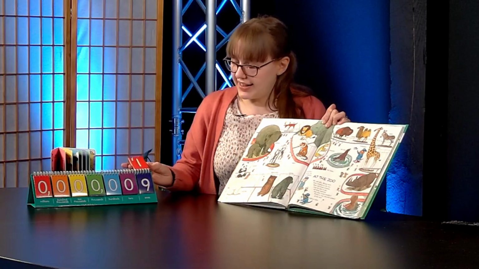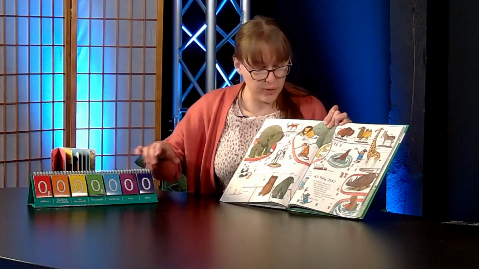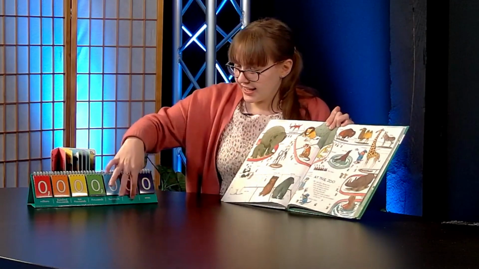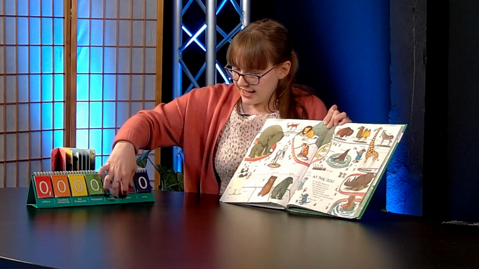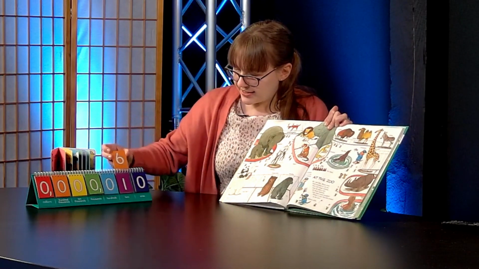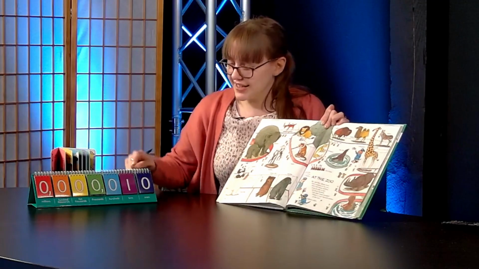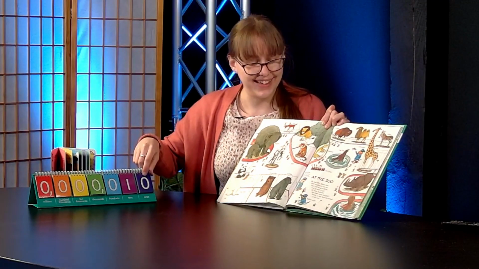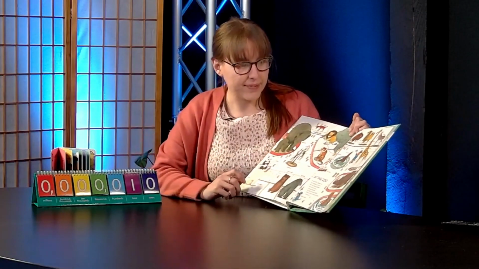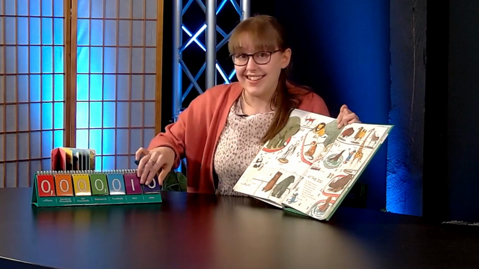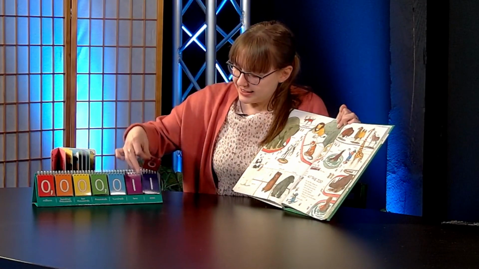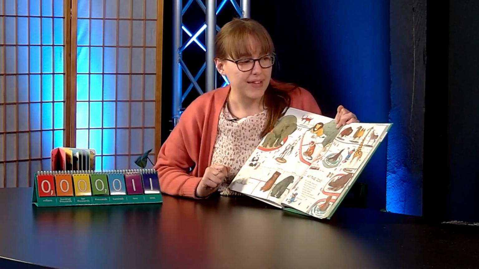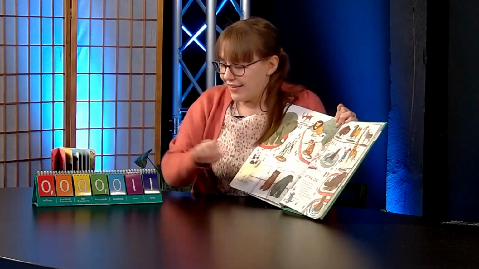Because if we go to 10, this goes back to a 0. If we count the sea lion, that's 10 animals. So now this one needs to be a 1. This is a 0, so we have 10. 10 animals. I see a camel. That's 11. 11 animals. And a giraffe.